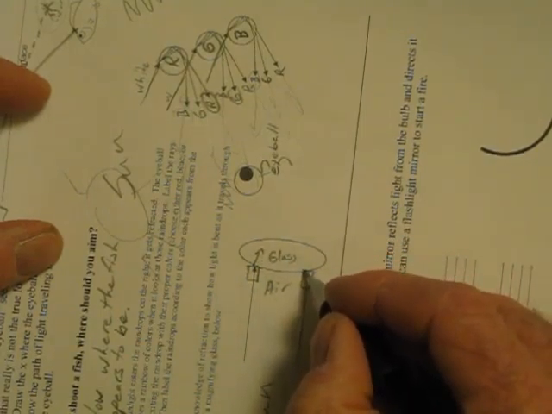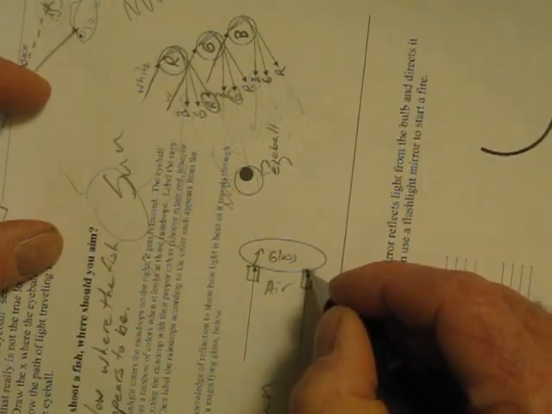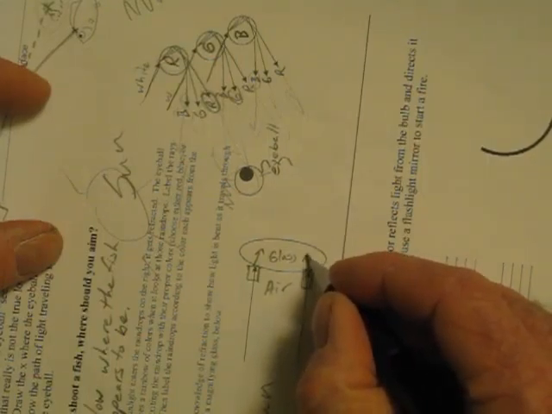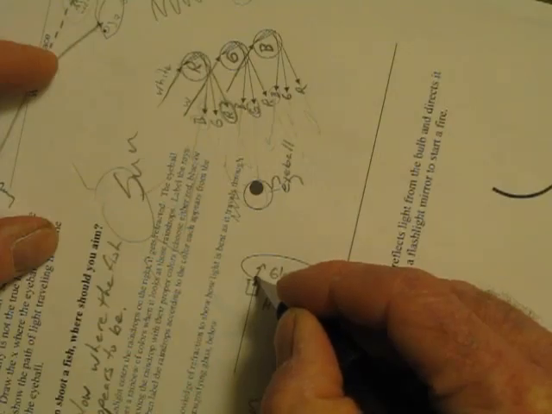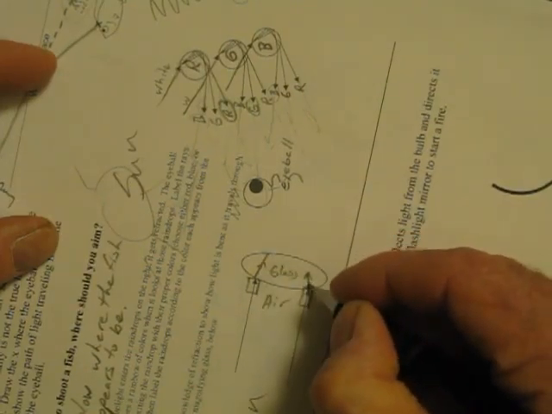Opposite thing's going to happen over here. This left front tire is going to hit the glass first. That's going to slow it down and turn it that way. So the light's going to go through like this.